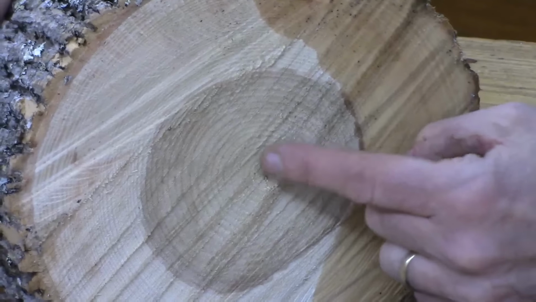If trees are thickly settled, like where the woods are thick, the growth rings tend to be much closer together because the tree just isn't getting all that full sun, and it's not in the best environment to grow. So sometimes you'll see trees like this board was cut from.